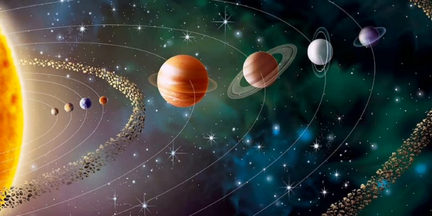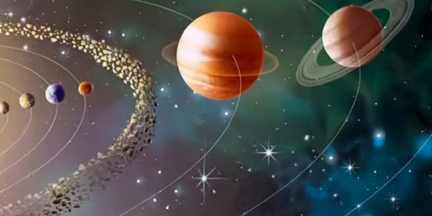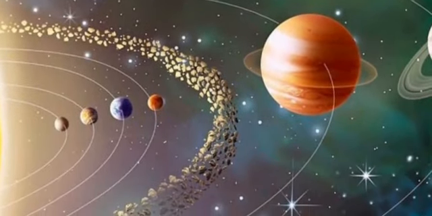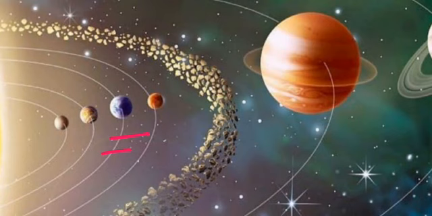We are very familiar with that. We have 8 planets in this universe, and we are living on a planet known as Earth, which is the 3rd planet of this planet series. All the planets are moving, revolving around the sun continuously for thousands of years, right?